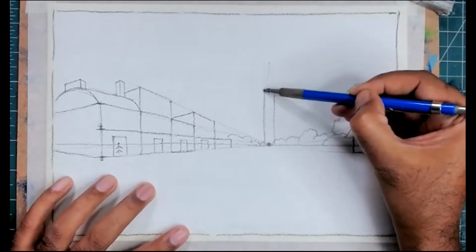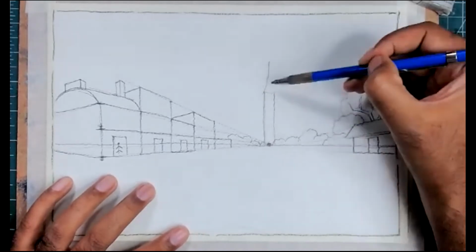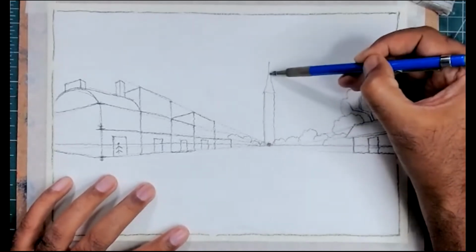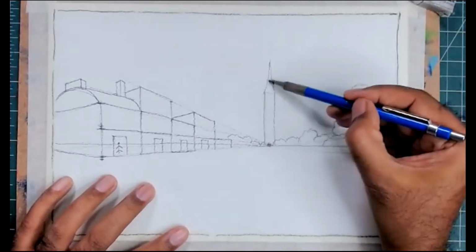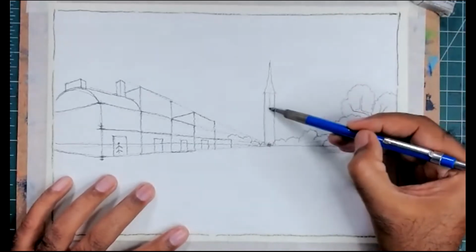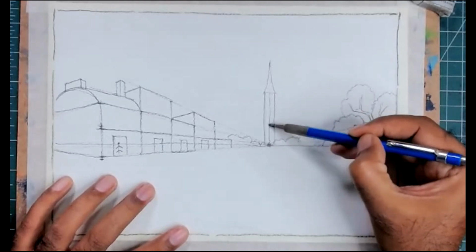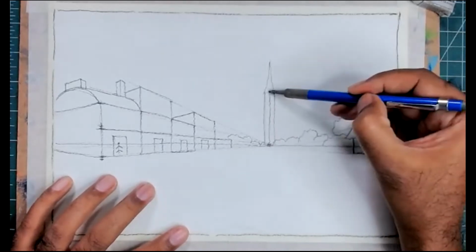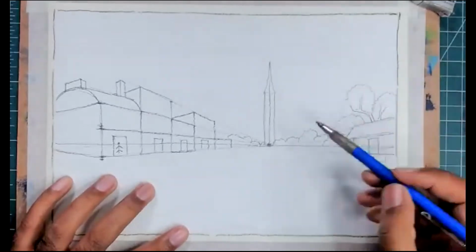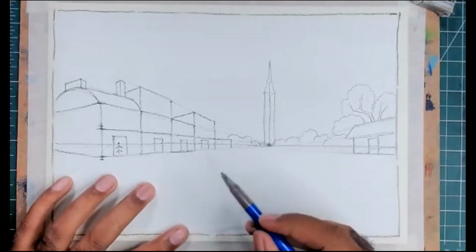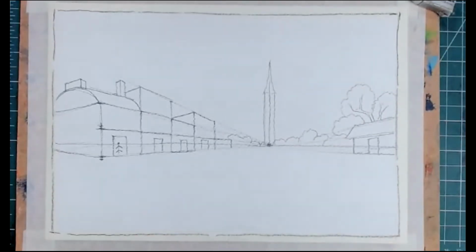I'm going to make a curve. I'm just making this curve and this curve. So it looks like a tall tower, and middle also I can draw a line. Time being, this is good enough. While coloring, we'll add some more details.